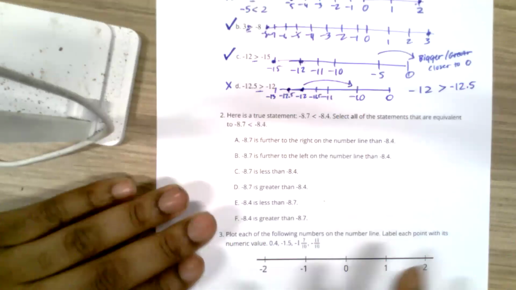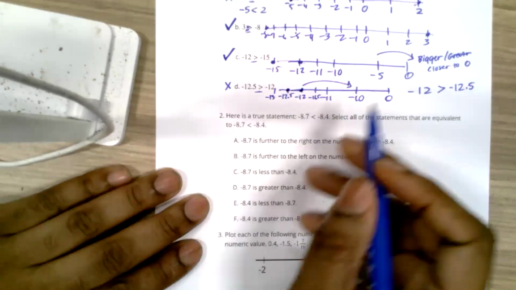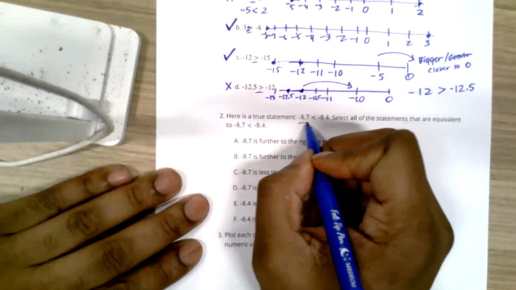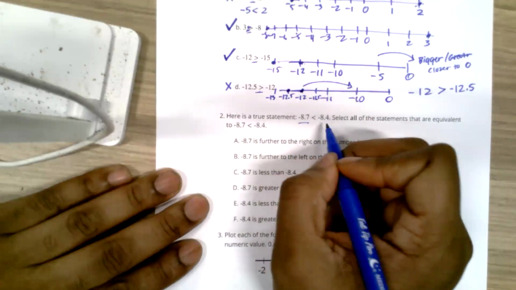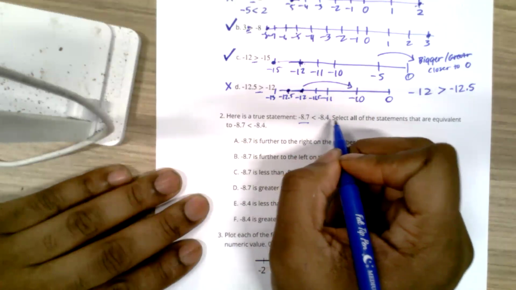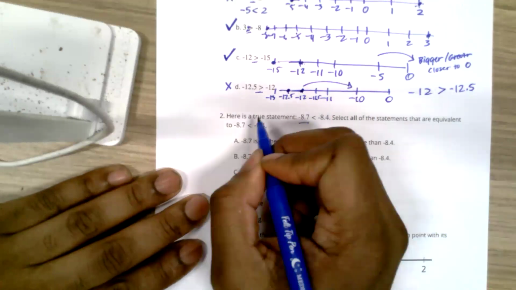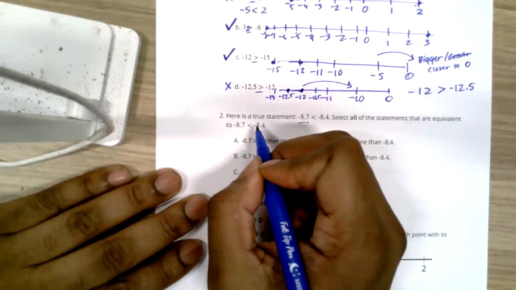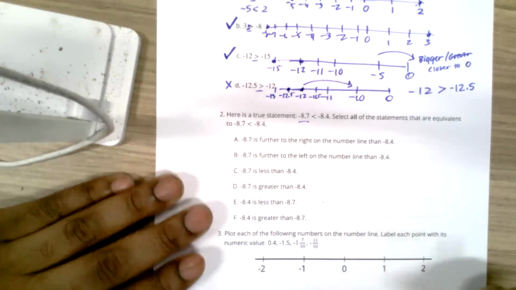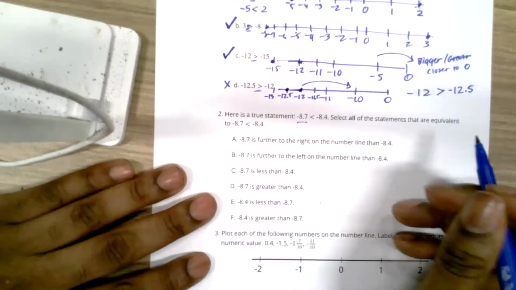Okay, so here is a true statement. Negative 8.7 is less than negative 8.4. Select all the statements that are equivalent to negative 8.7 being less than negative 8.4. Well, first, let's just see if that makes sense.